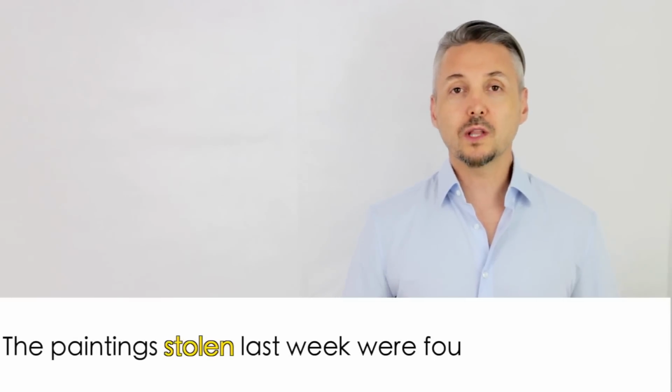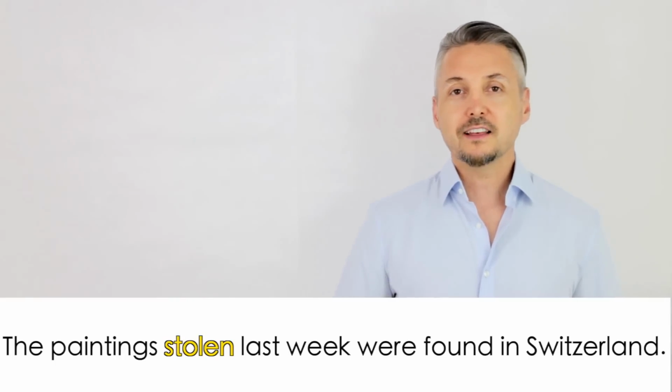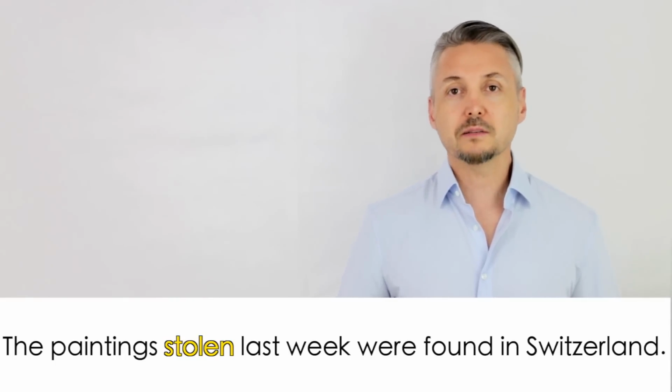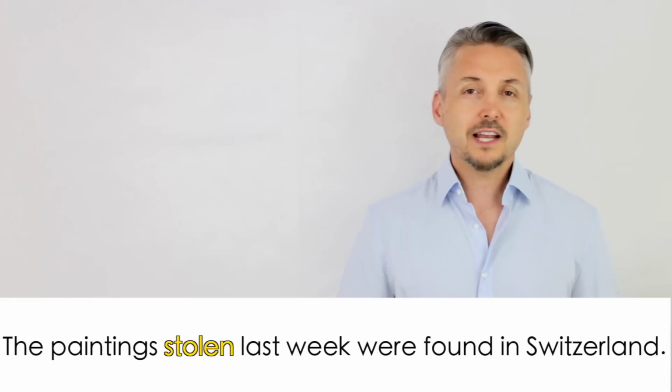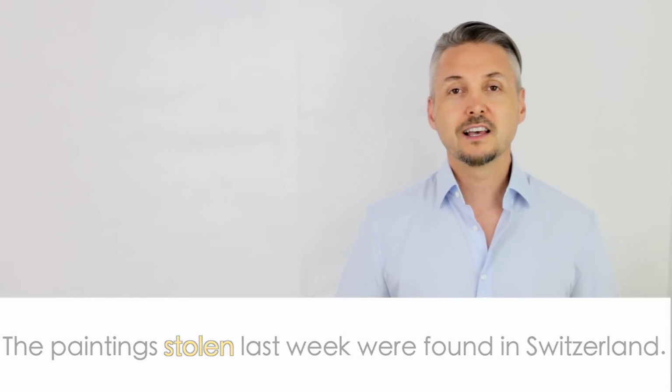Now let's look at my second introductory example. I said the paintings stolen last week were found in Switzerland. Obviously, stolen is a past participle, an irregular one, but it has the same passive meaning as the other ones.